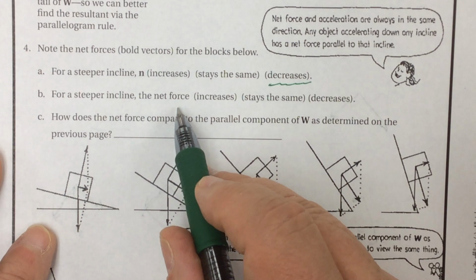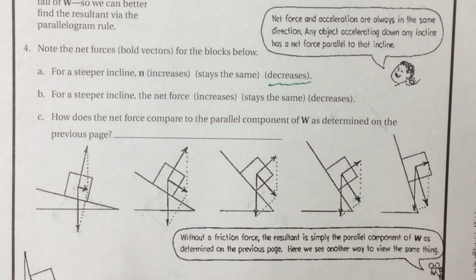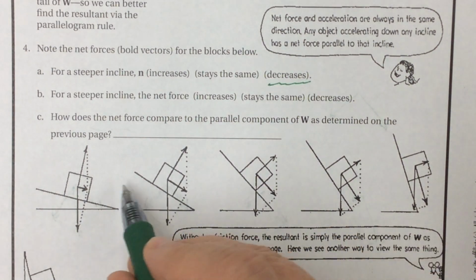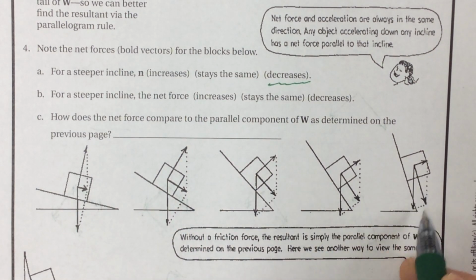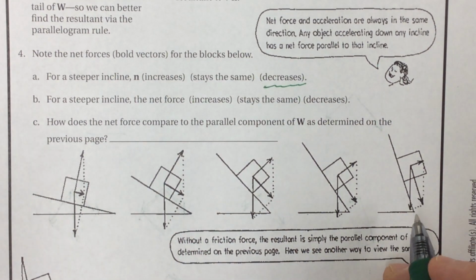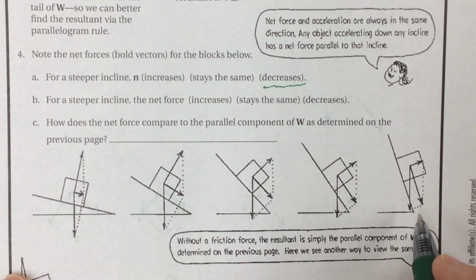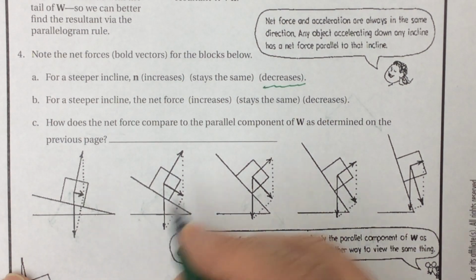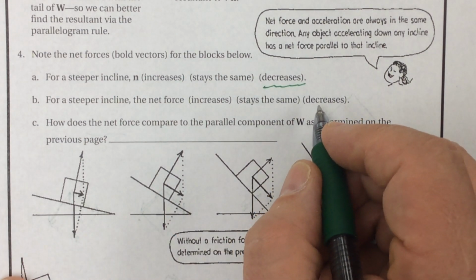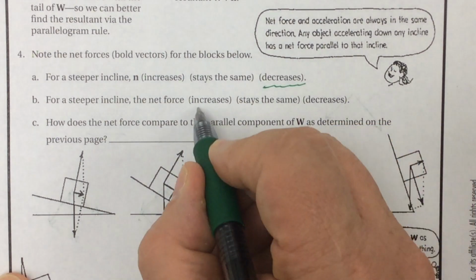For a steeper incline, what does the net force do? Here was the net force at the beginning, here's the net force, it's growing, it's growing, it's growing. This one's huge. The net force is making it fall. So if you put something on a steep incline, it's promised to go forward. If you put it on a shallow one, it may not move at all. So this is going to increase.